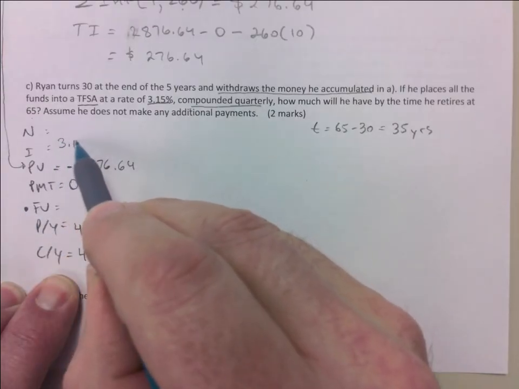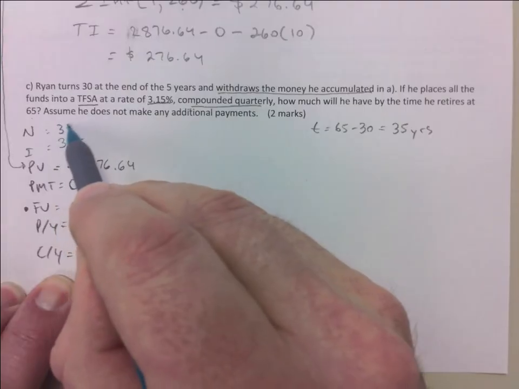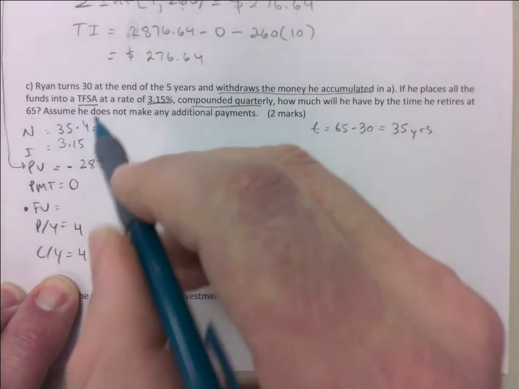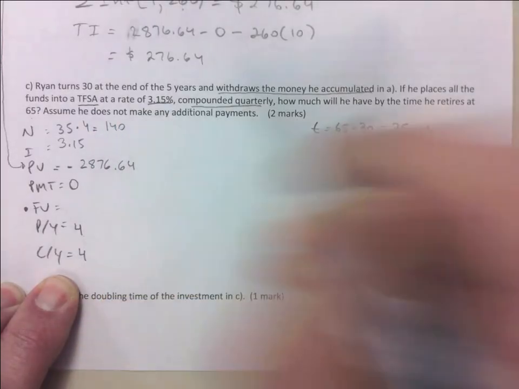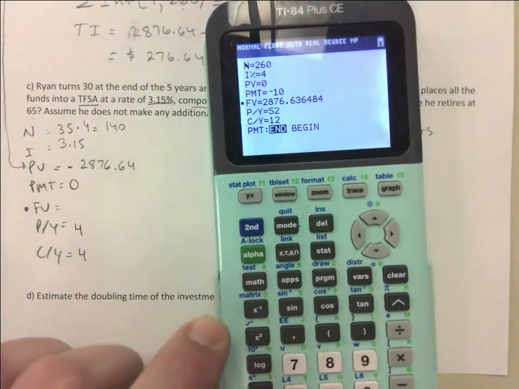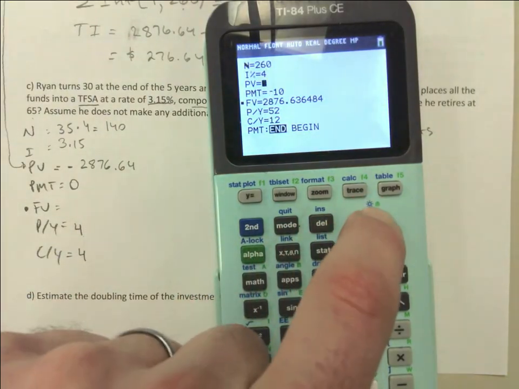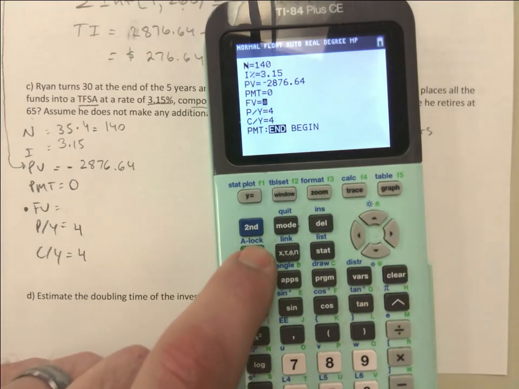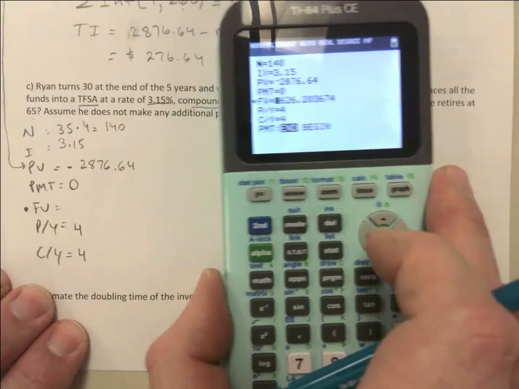Interest rate is 3.15, and this would be 35 times whatever PY is. That's 140. Okay, so let's calculate that. 35 times 4, 3.15, negative 2876.64, 0, 0 for now, 4, 4. You go to your future value, and there it is.